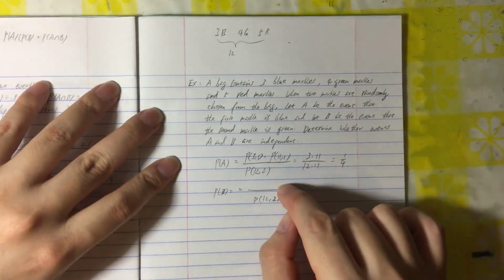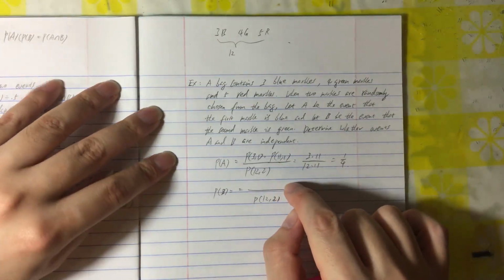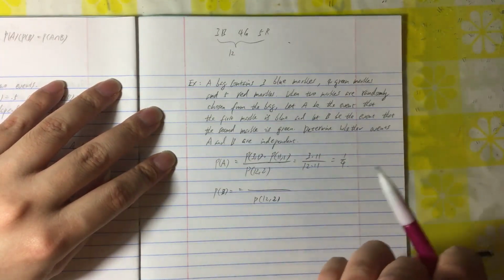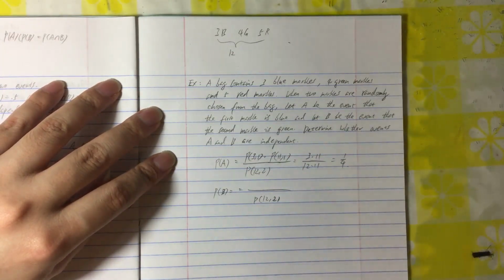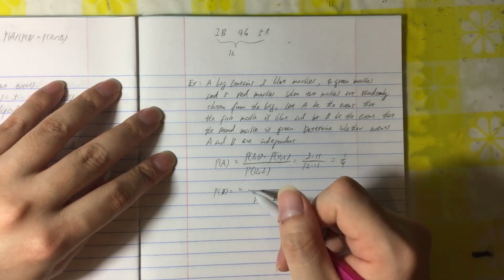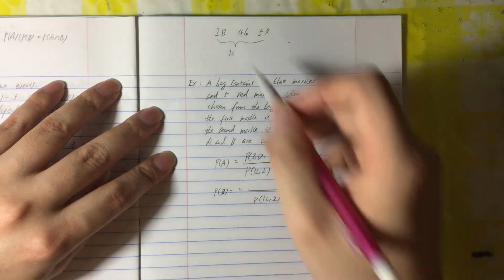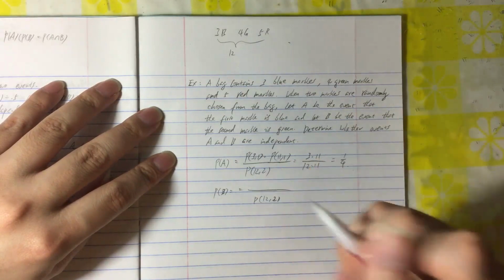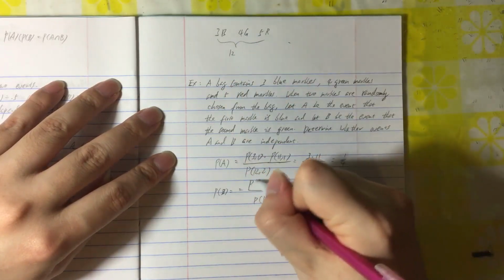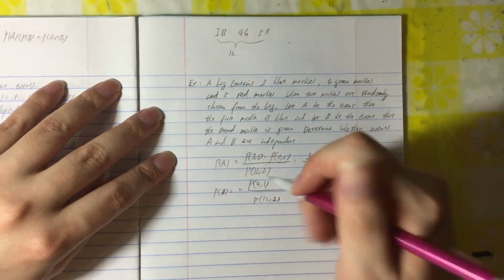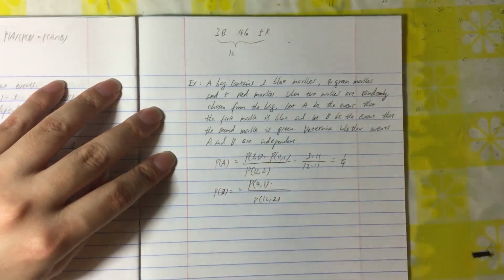For the numerator, that's the number of favorable outcomes. What we want is the second marble is green. We don't care about the first marble. All we care is the second marble must be green. So let's choose the second marble first. If we make a choice for the second marble, we must choose a green marble. So we choose 1 green marble out of 4, and we use permutation. Permutation 4 choose 1. That's for the second marble. For the first marble, we don't care about the color. It could be any color.